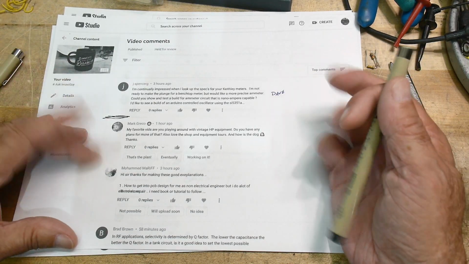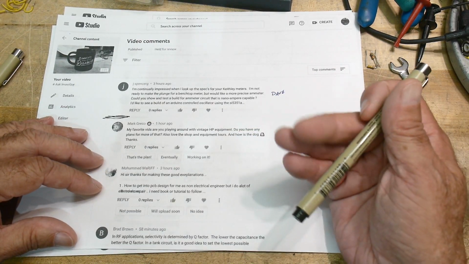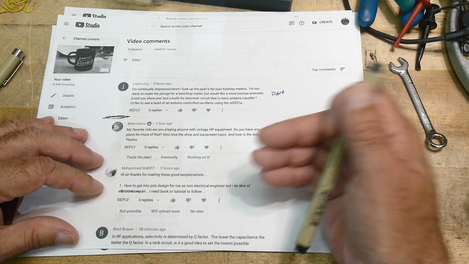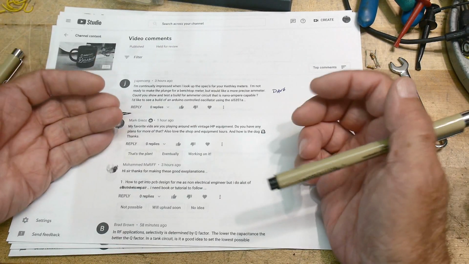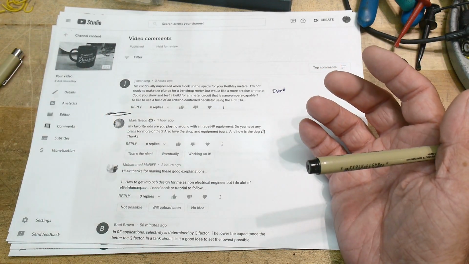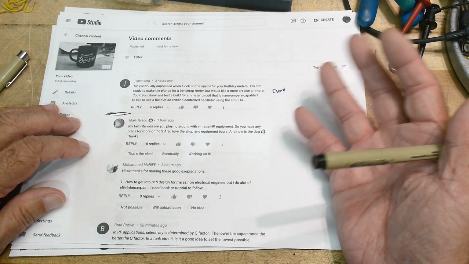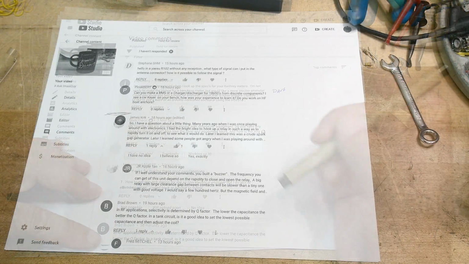Just start doing it. The more PC boards you do, the more comfortable you become. The good thing about PC boards today is they're super cheap. You can get small boards super cheap from China from several manufacturers. Yeah, just start doing some.